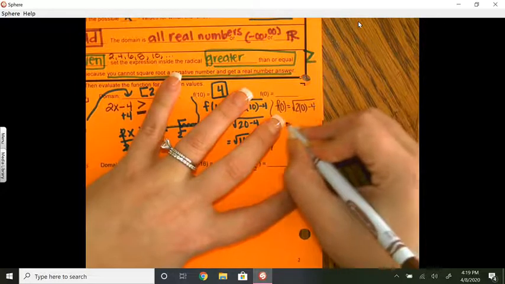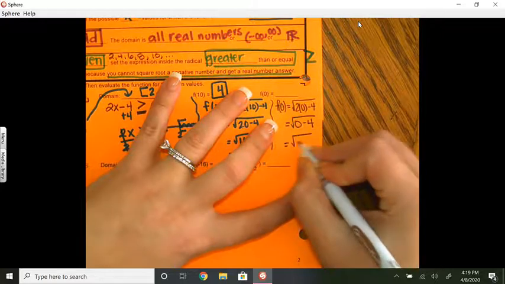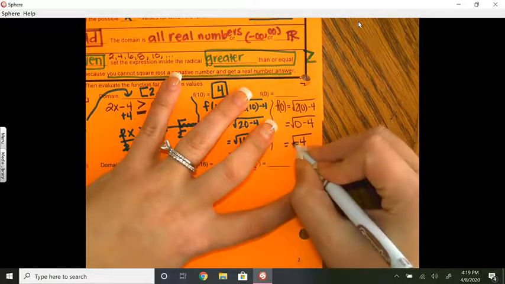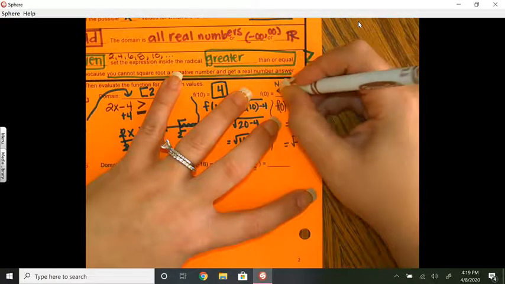So 2 times 0 is 0, 0 minus 4. We would get the square root of negative 4, which we can't take right now. So it's called not a real number.